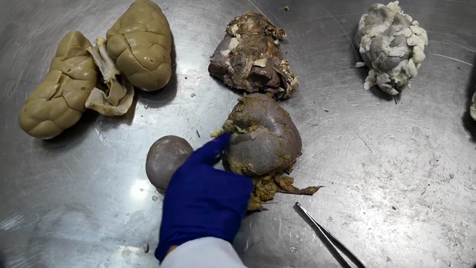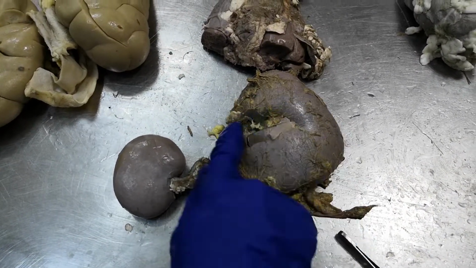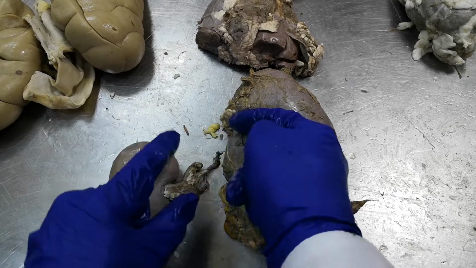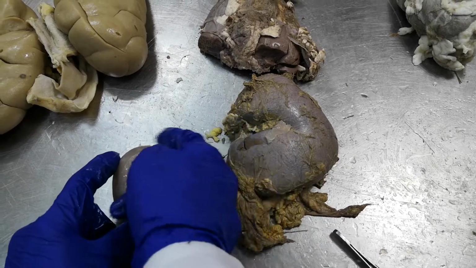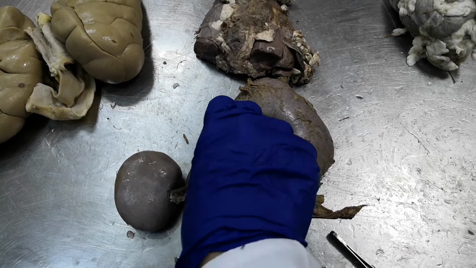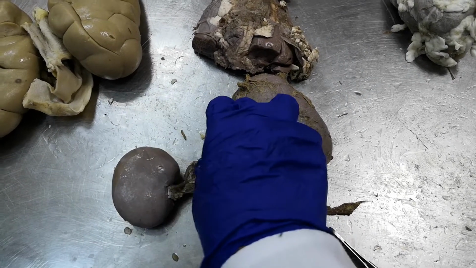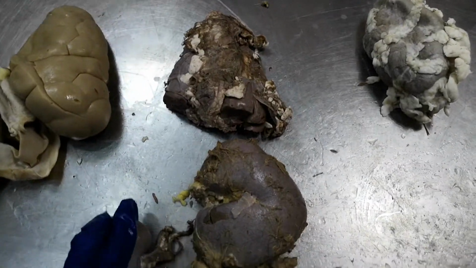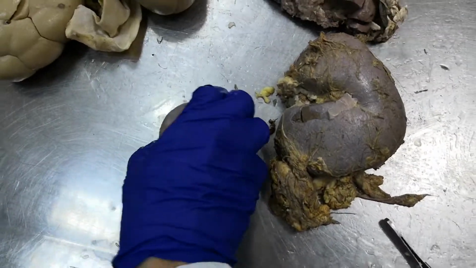This area is called the renal hilus. The renal hilus is in front of the proximal pole or the cranial pole, according to the species.